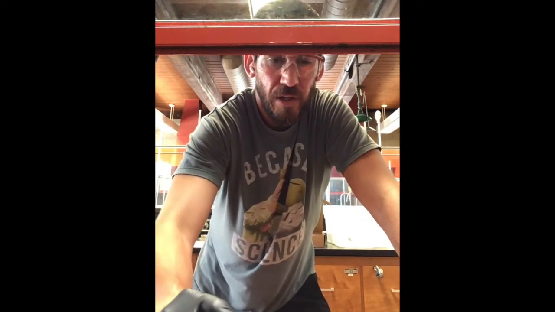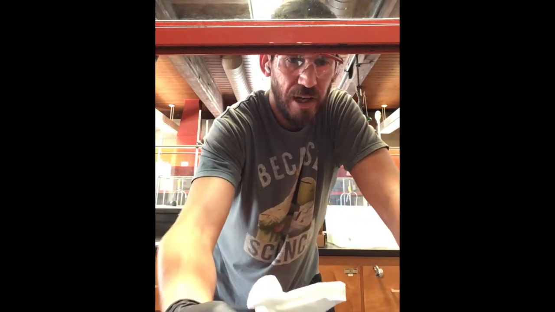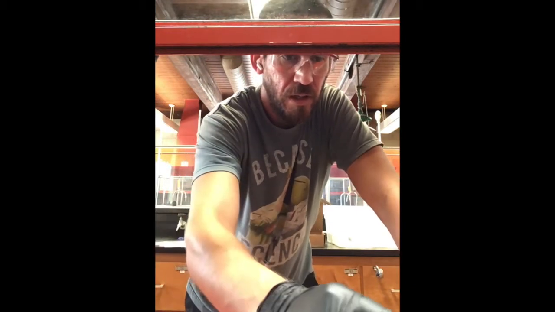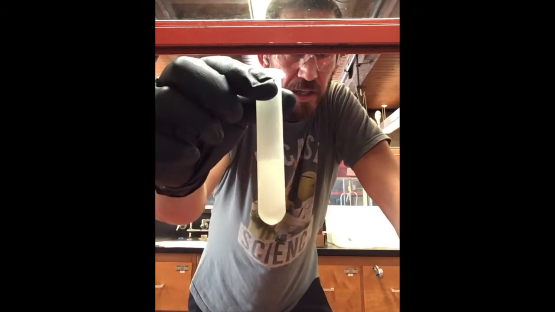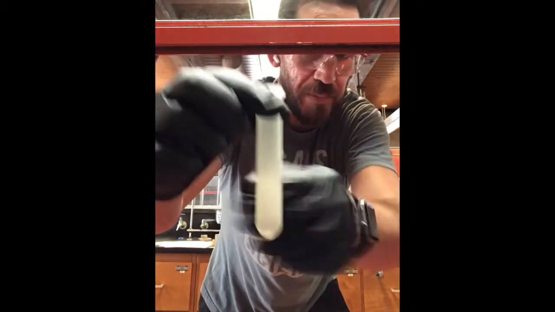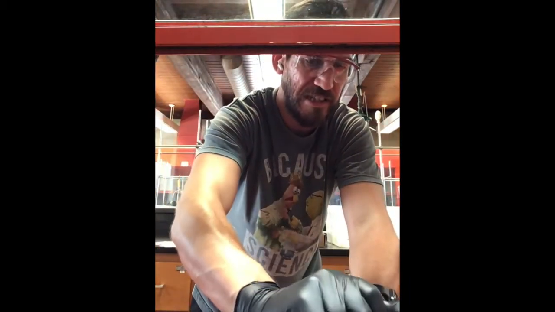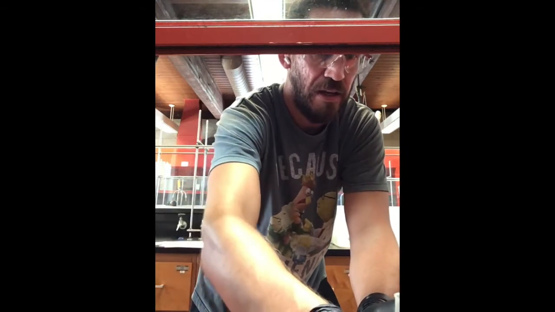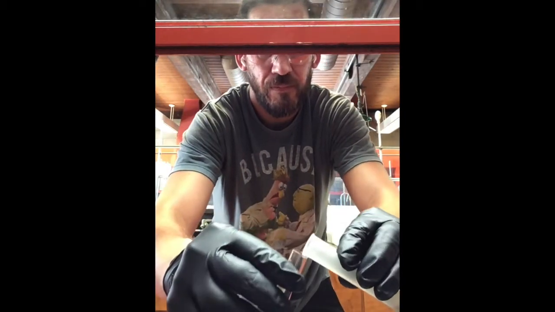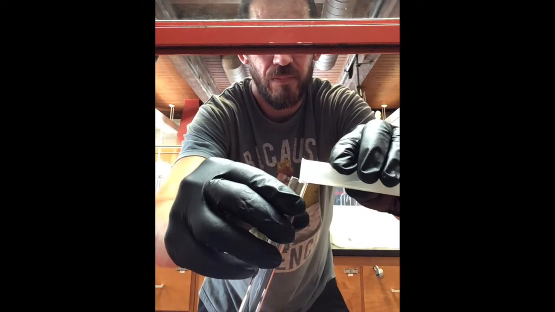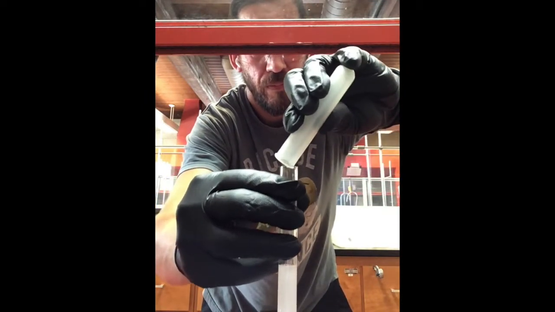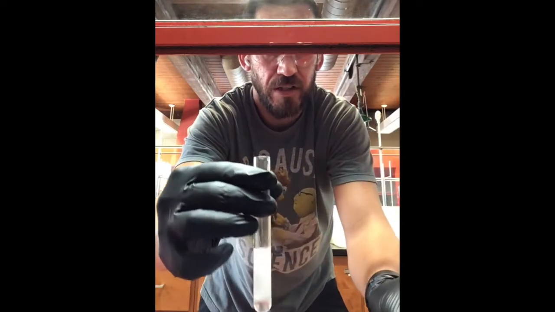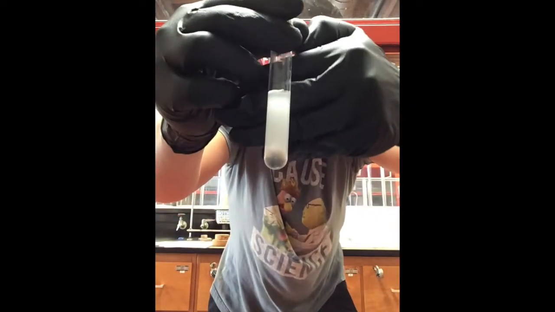So, all right. Now that we've got that, let's go ahead and take a look. What I'm going to do is pour this. You can see it looks a little bit more creamy. I'll pour this into that glass test tube right there, just so we can observe that.